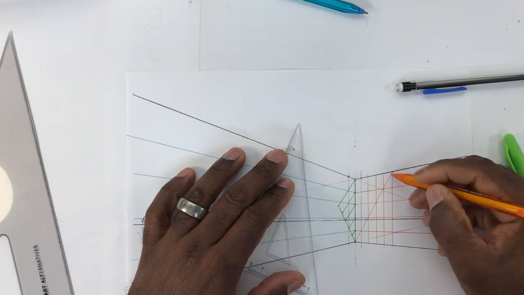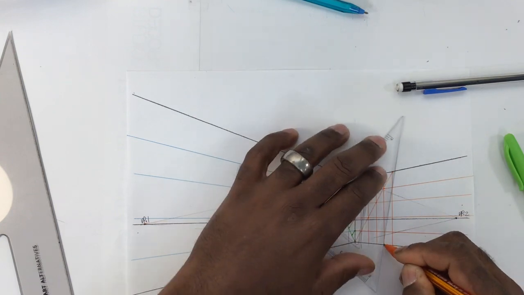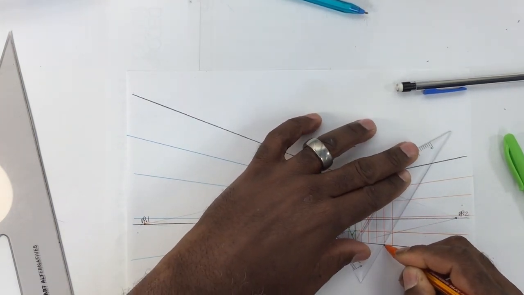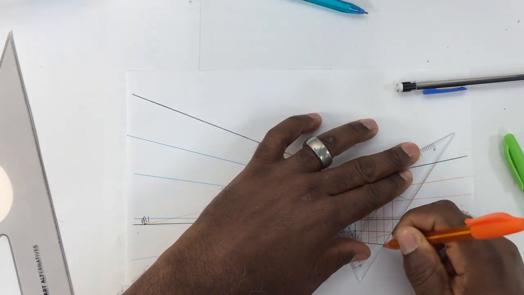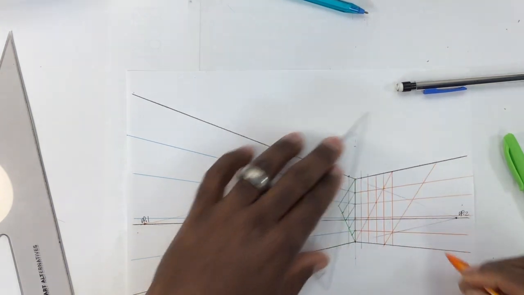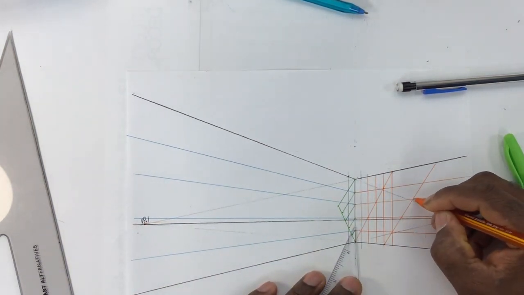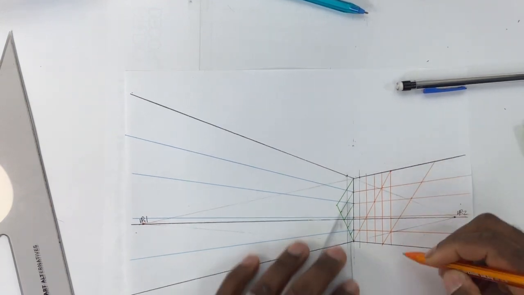What do I do next? You come down here, go back to this corner right here, and project a line through this corner, the opposite corner, all the way to the top, and you're good to go. It'll give you that, and that, and that.